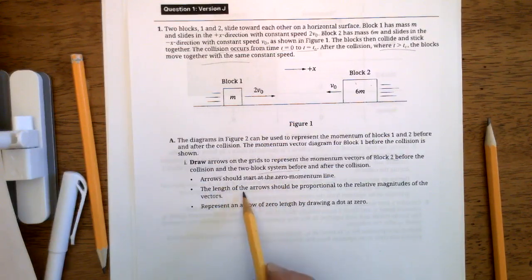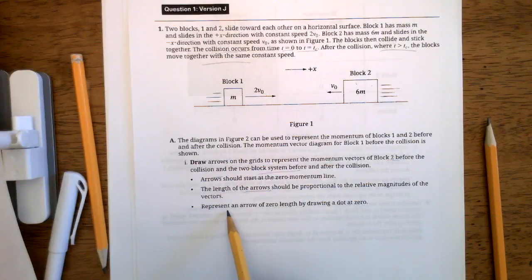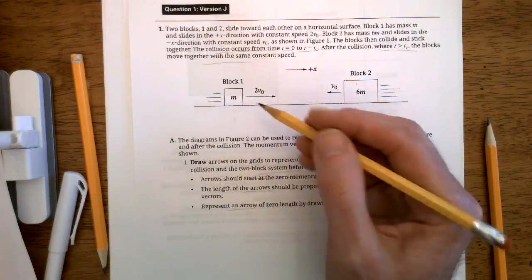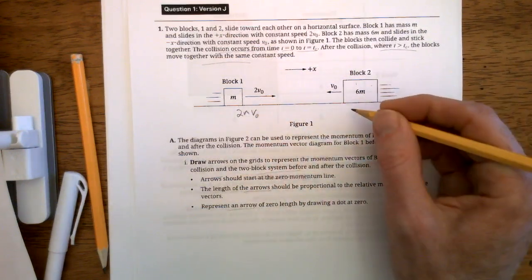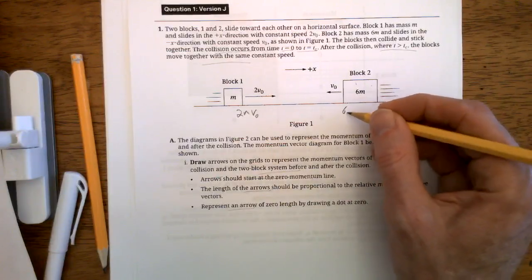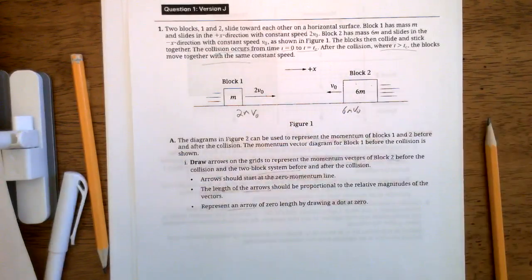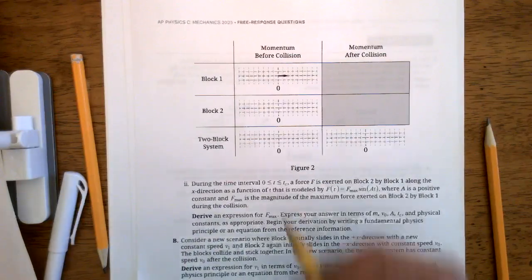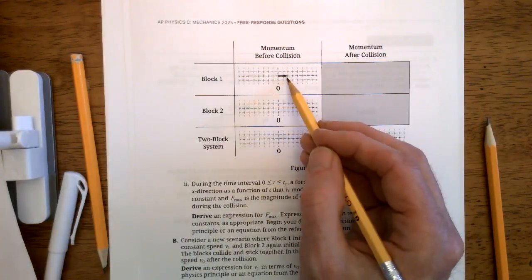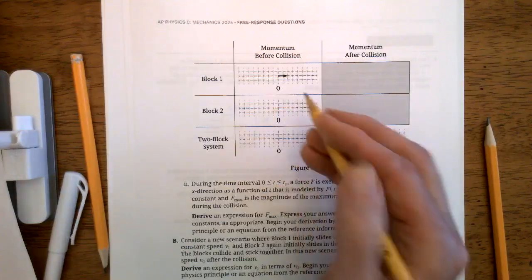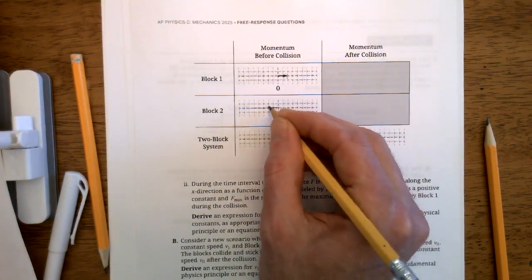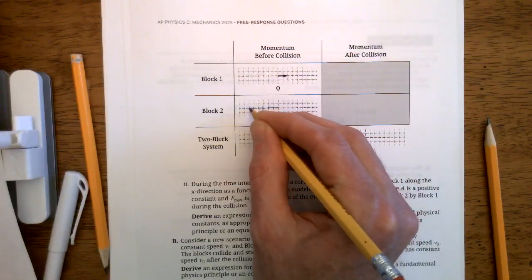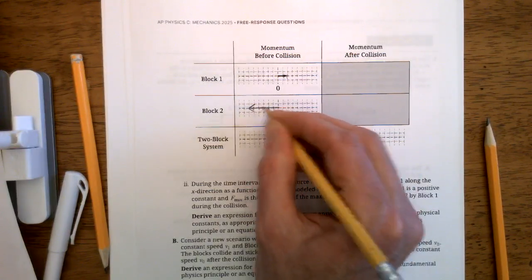We know it should start at 0 and the length should be proportional to the magnitude. If it's 0, then we just draw a dot. So basically this one has a momentum of 2mV0, and this one has a momentum of 6mV0. Let's see how they did that on this side. This one had a momentum of 2 little tick marks, so this one is going to have 6 little tick marks in the opposite direction. 1, 2, 3, 4, 5, 6. So it should go like that, with an arrow like that.